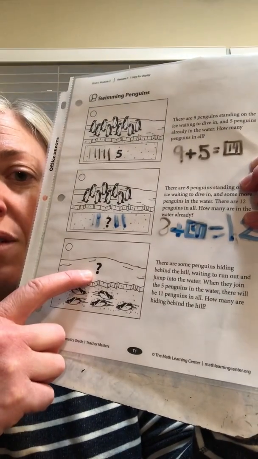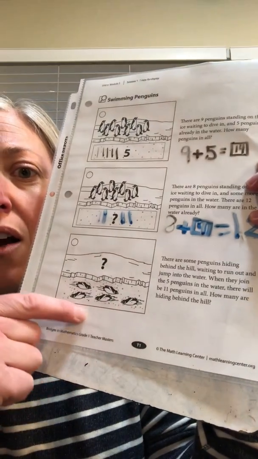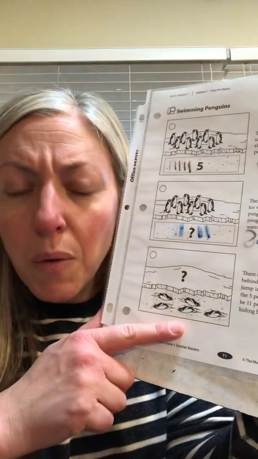The last equation at the bottom of page T1 looks a little different. There's a question mark on top of this, in front of this hill, and there are, it looks like 5 penguins swimming in the water. Let's find out what we're gonna try to figure out here. Let me read it to you. You can listen or follow along.